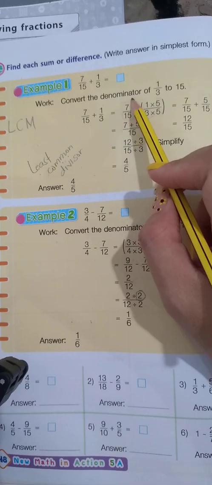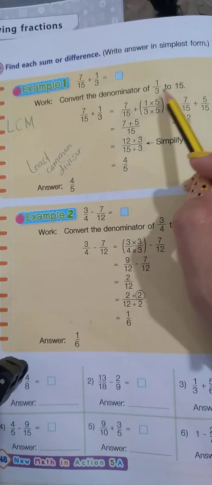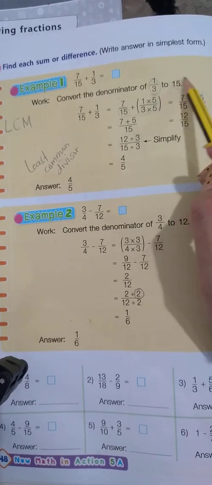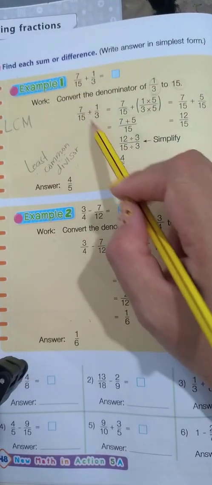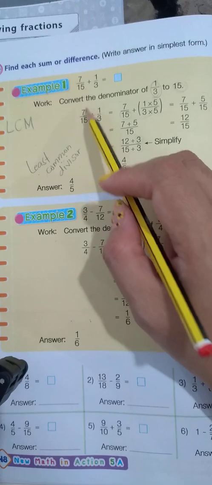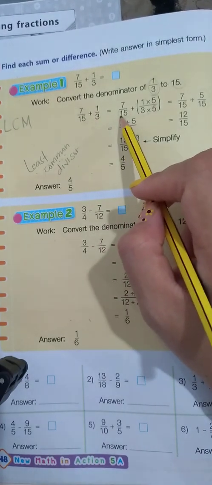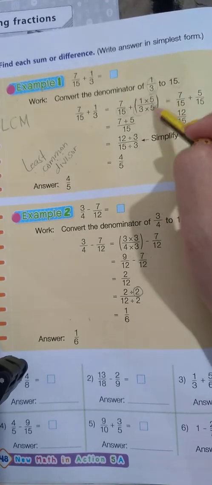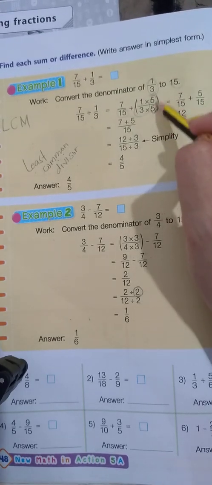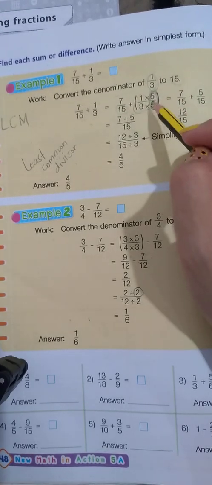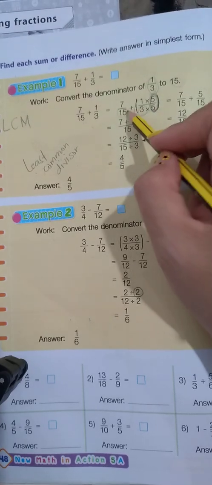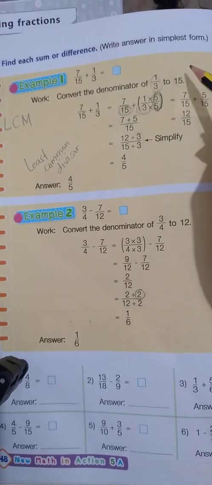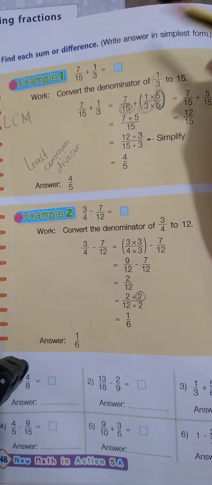Convert the denominator of 1/3 to 15 so that we can add these two numbers. 7 over 15 plus 1/3 is equal to 7 over 15 plus... Let's find the number that when we multiply it by 3 will give us the product of 15. Now let's try.